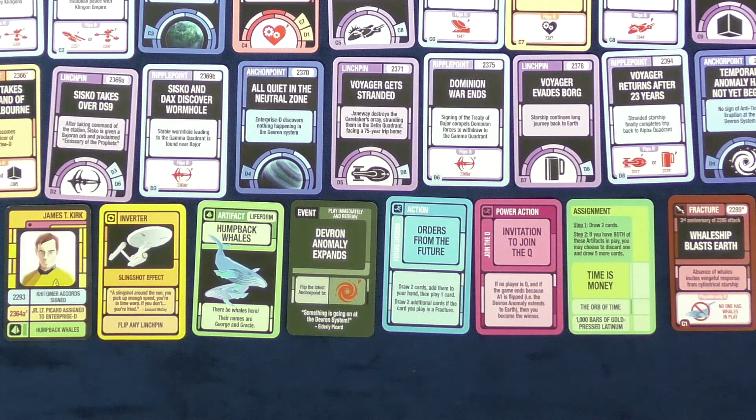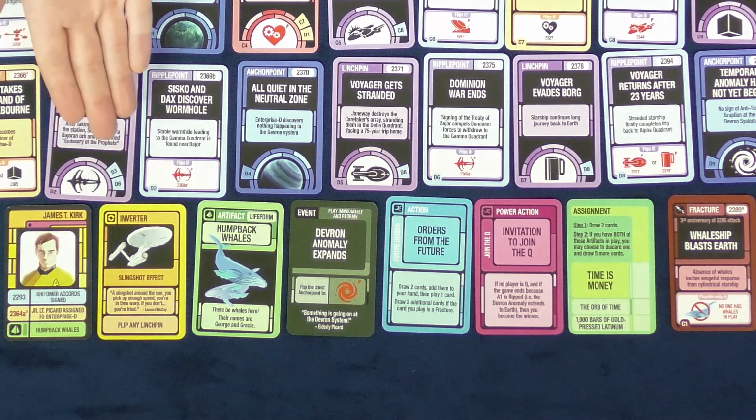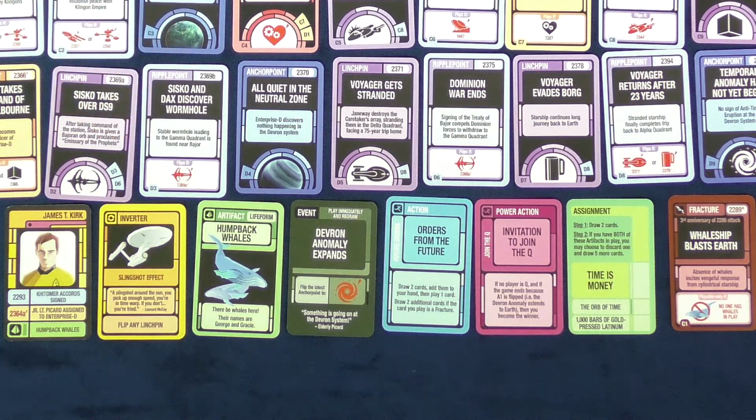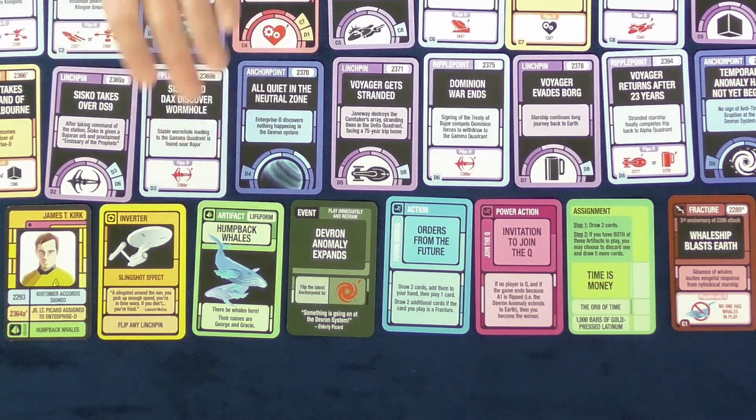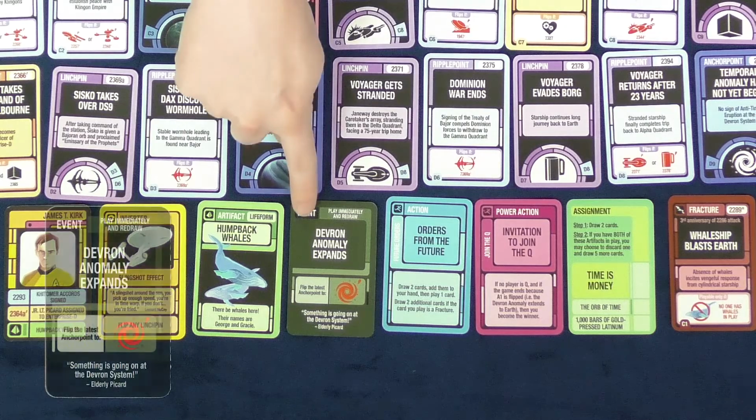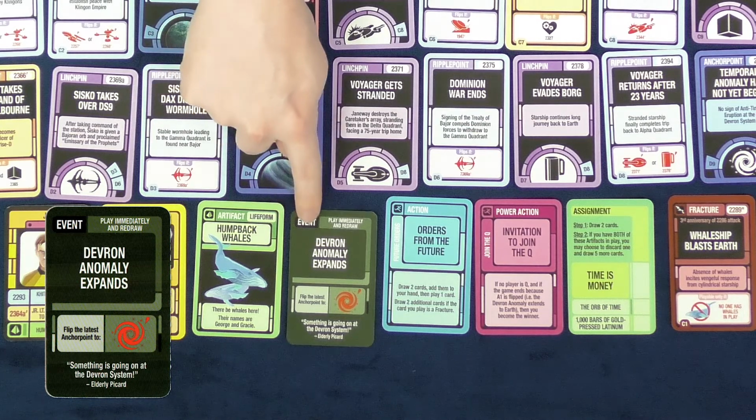So on your turn, when you play a card, you could play an inverter and change history. You can play an artifact and keep that in front of you. If it's not something that you need for your goal, you might still want to play it. But as far as the other card types that you're gonna see, I'll show you what they do. The important one that I'm gonna start with is the event cards.